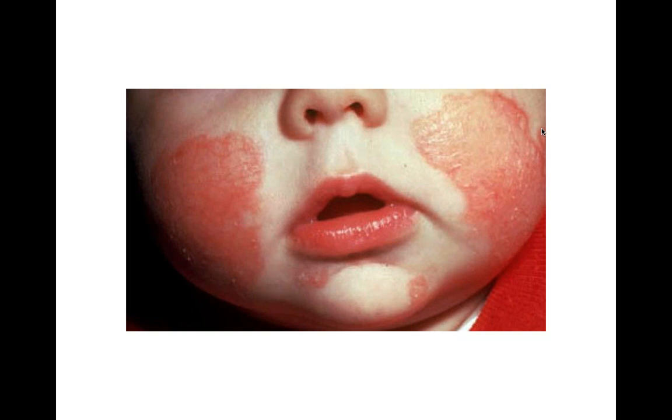Next is atopic dermatitis. This is a typical example of atopic dermatitis. It's a type 1 hypersensitivity reaction, which is easy to remember, and everyone knows. But there is personal or family history of asthma or atopy. So they will not give you a question like a 15-year-old boy has atopic dermatitis without some family or personal history.